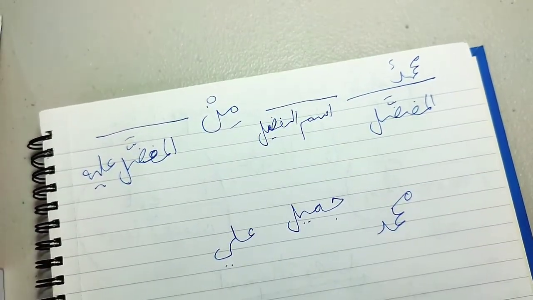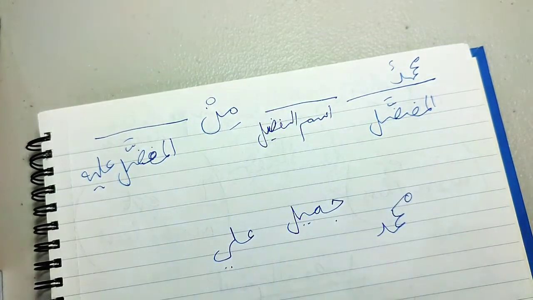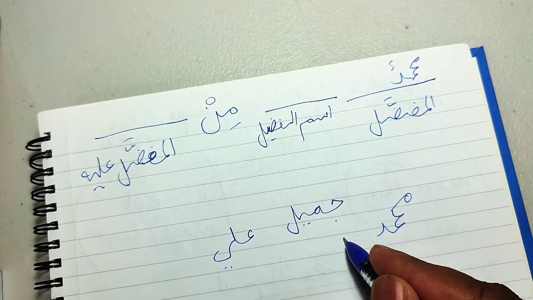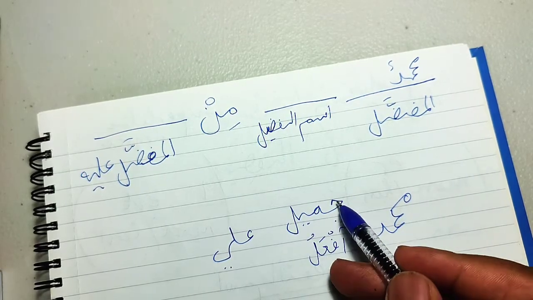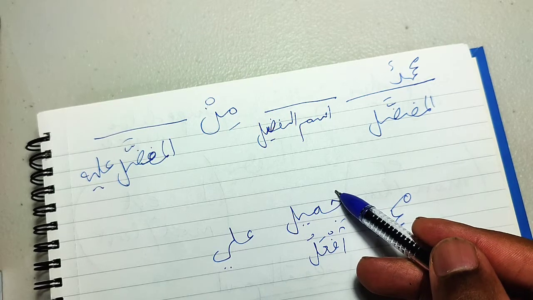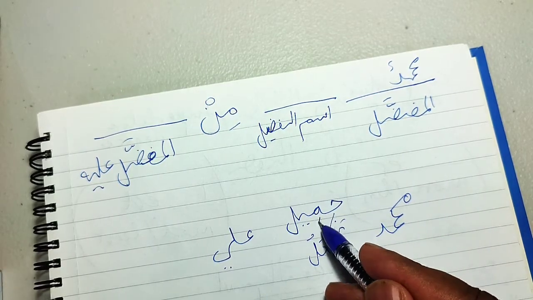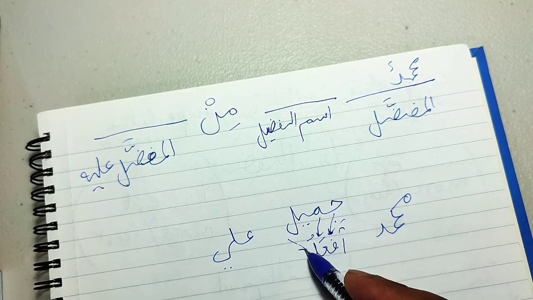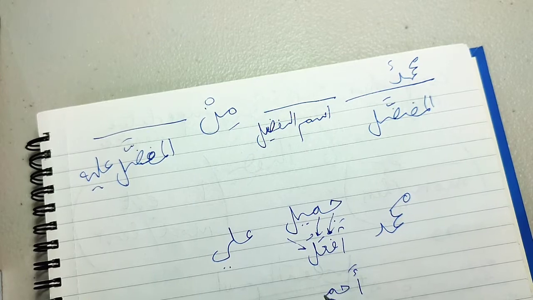Jamilun is the description. We want to convert it now into ism tafdil. How do we do that? We need to put it on the wazn of af'al. And we already explained how we do that. Af'alu, we said this is fa'ilun. Fa goes on the fa section here. Mim goes on the ain section. Lam goes on the lam section. We don't need the ya. And then we add the hamza. So it will become ajmalu.